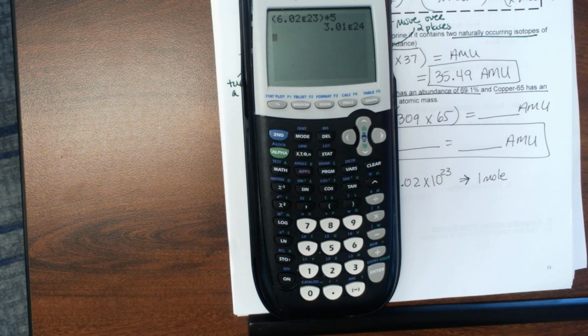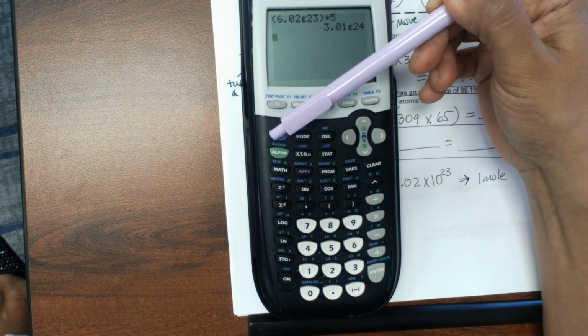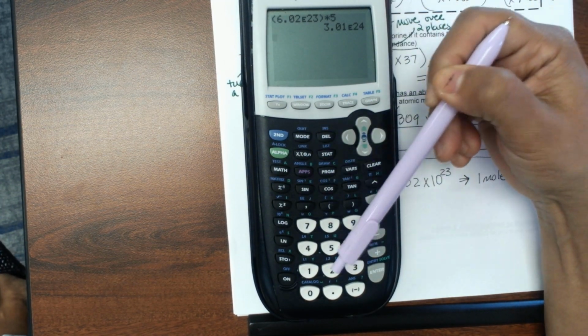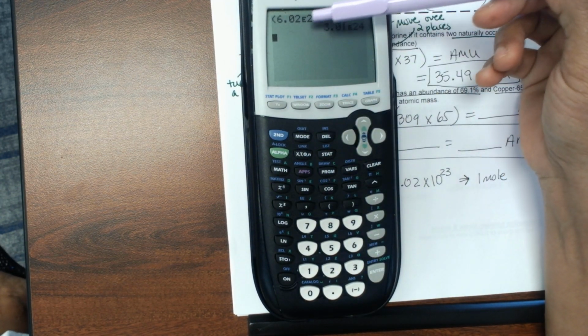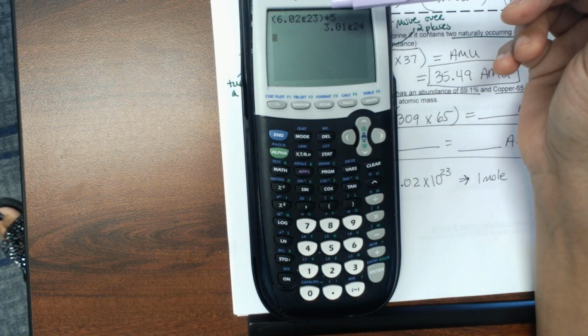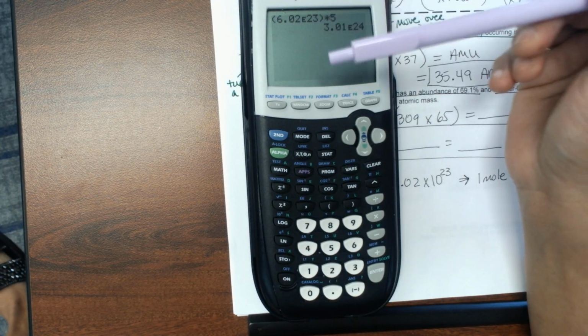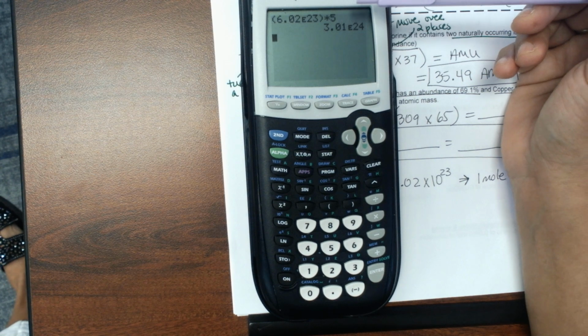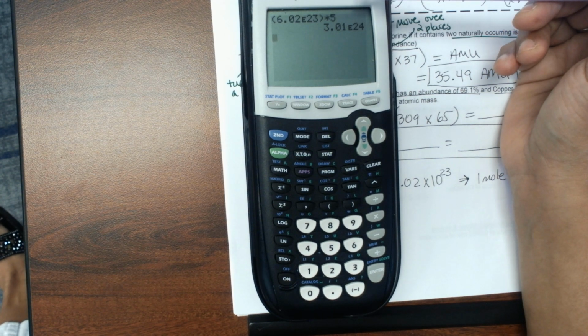That was a great question. How do I even put that into the calculator? 6.02. I hit the second key, comma, 23rd. That little e means times 10 to the. That puts it into an exponent. In math class, you may have used that little house top, and that's completely okay.